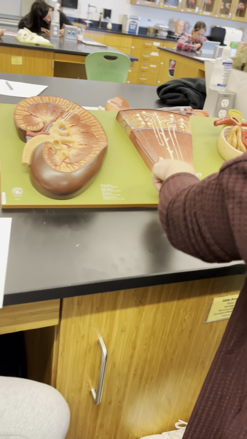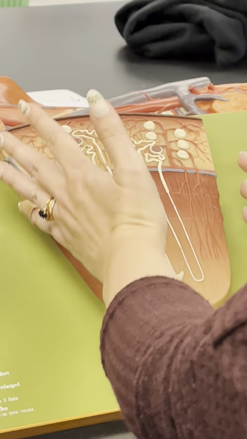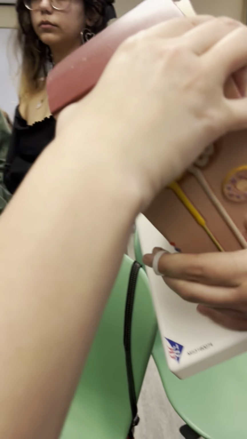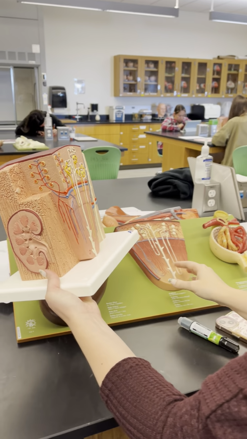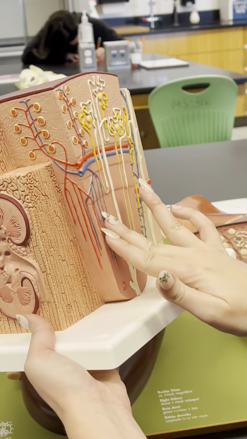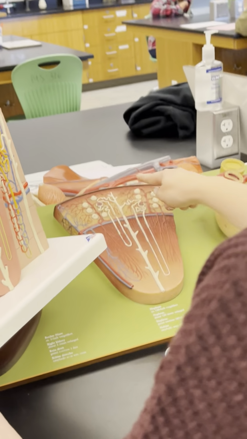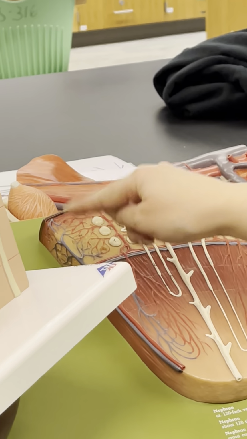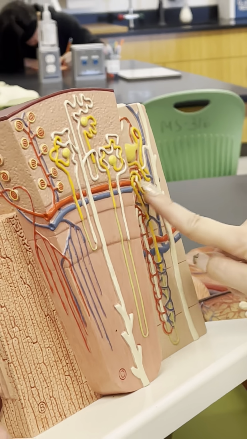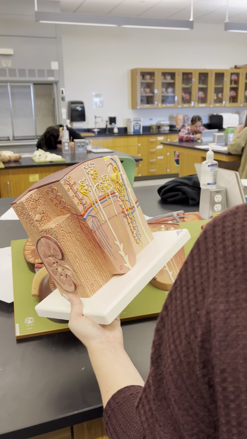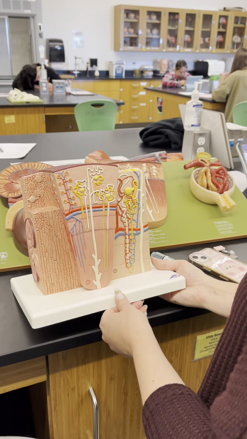Where would we see the vasa recta? So on the renal pyramid model. I think there's also the smaller boxy one, if you want to grab that. So here, vasa recta, and here, vasa recta, and then the peritubular capillaries here, and then peritubular capillaries here. I'll specifically ask for capillaries and then point to the area where the proximal and distal convoluted tubules are. Got it.